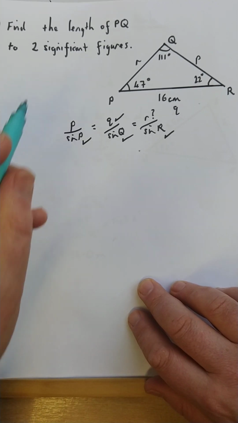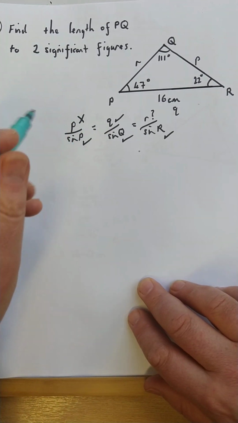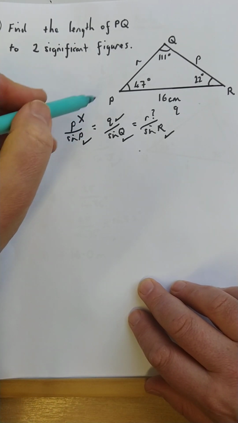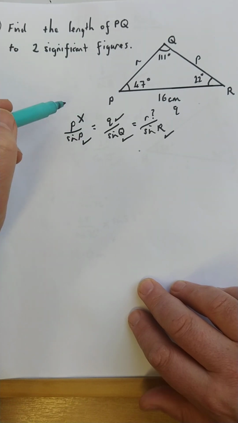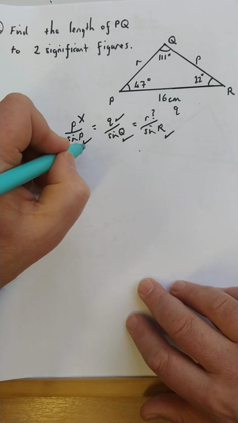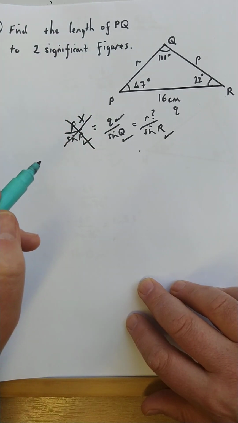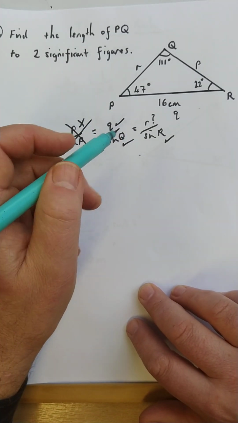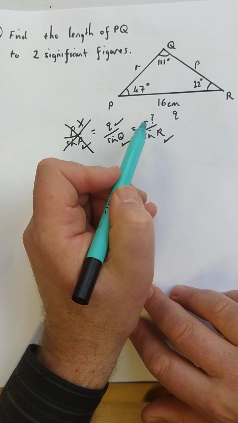Which bit do I not care about? This, I don't know Q. There's no connection between top and bottom here because I don't know small p. Sorry, I said mean P, not Q. So therefore, that's the bit I'm going to ditch. Let's put down the bit I'm looking for. I'm going to put the R bit first.